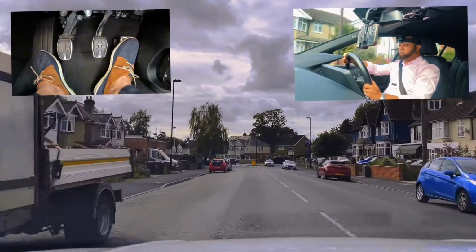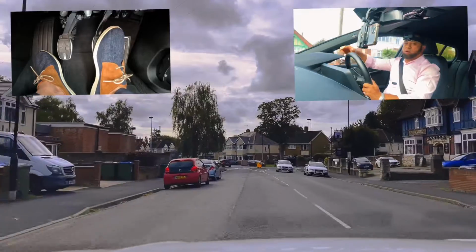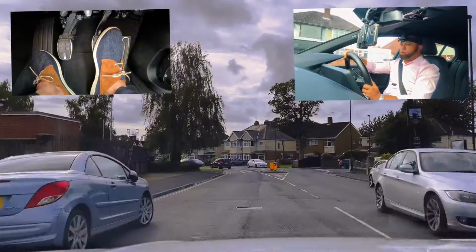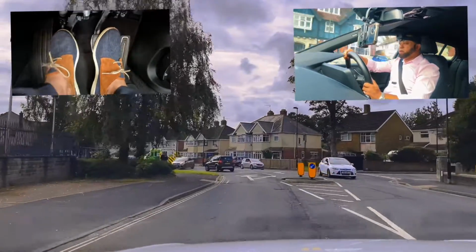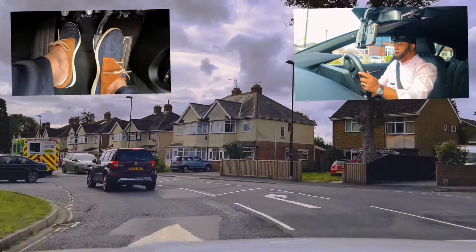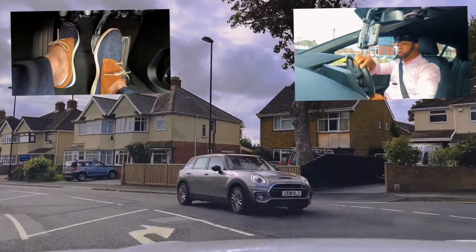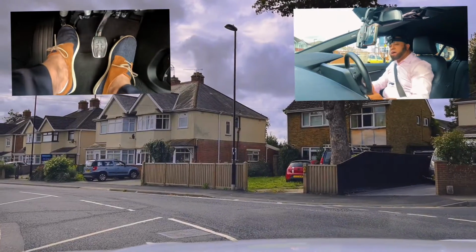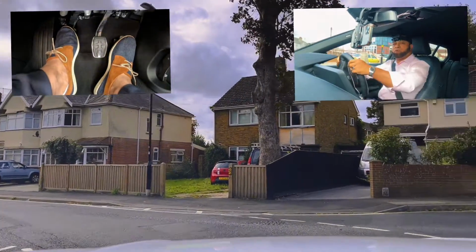Signal right. What can you see on the floor? For me to go right, where do I need to go? Can you see on the floor? There is an arrow telling me to go in the middle and then get the car straight. Anyone coming? No one coming. I could just go. Done.